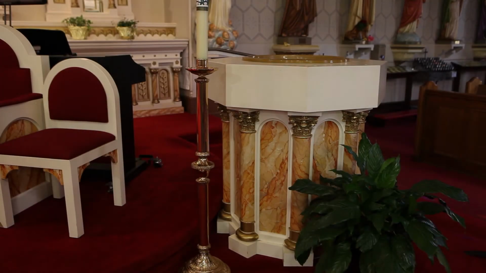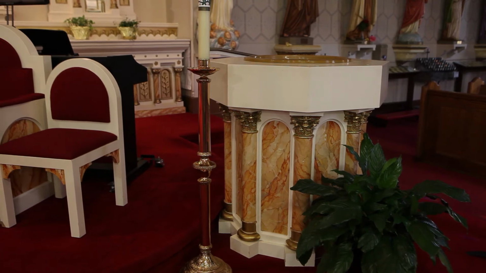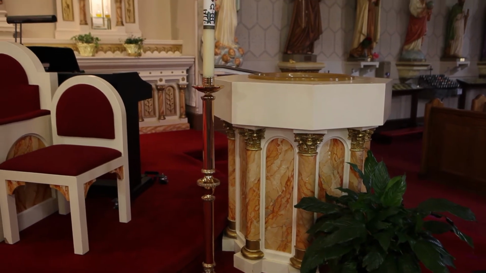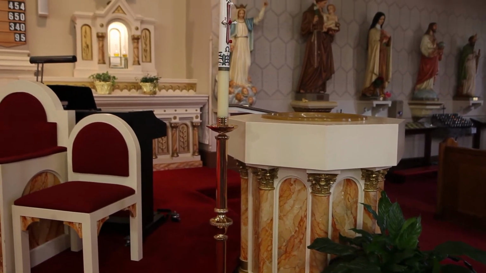At St. Anthony's, directly in front of the St. Joseph altar is the baptismal font. This is where all baptisms take place.